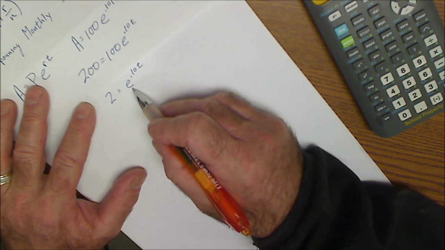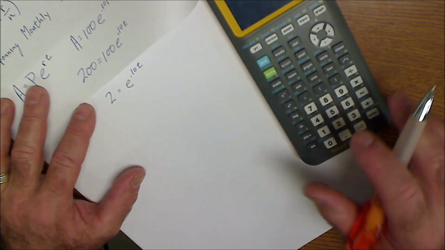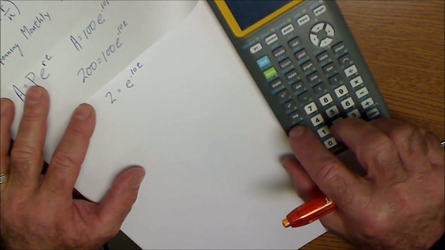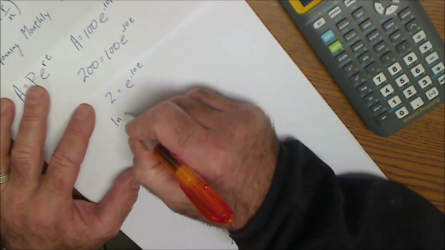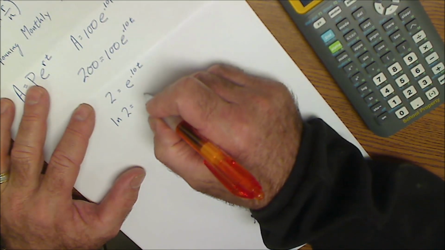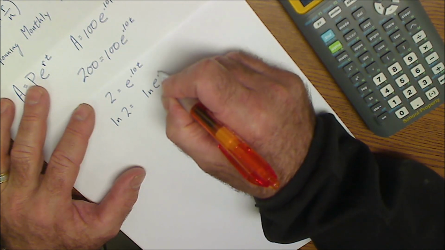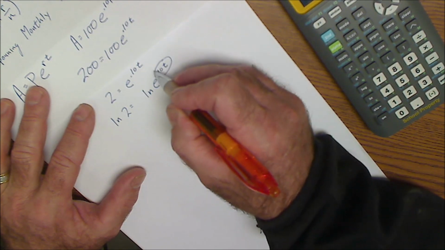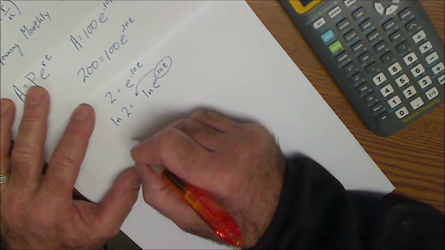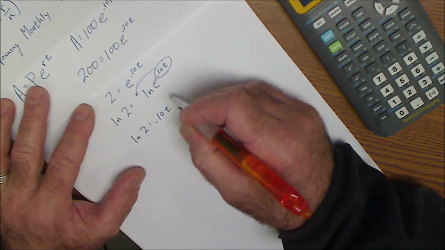The way I reverse or undo an e is a natural log, right? So here it is, ln is the inverse function of e. So I take the ln of both sides. ln of 2 is equal to ln of e to the 0.10t. The first property of logs says that exponent could come down in front. So now I have ln of 2 is equal to 0.10t times ln of e.